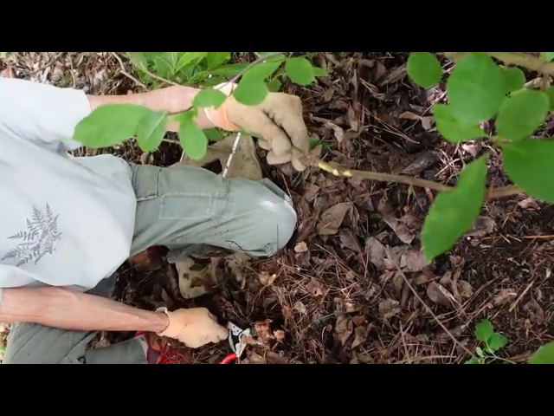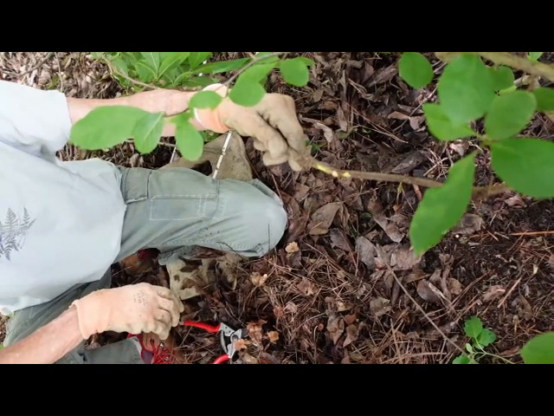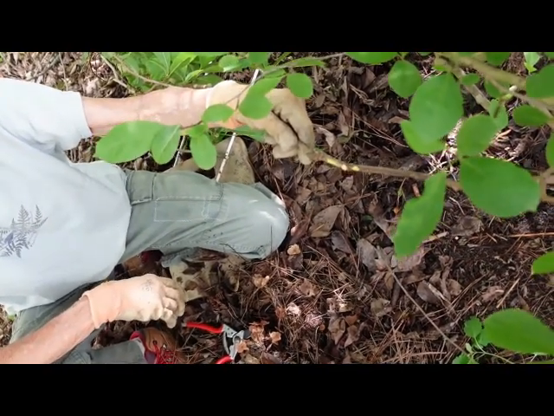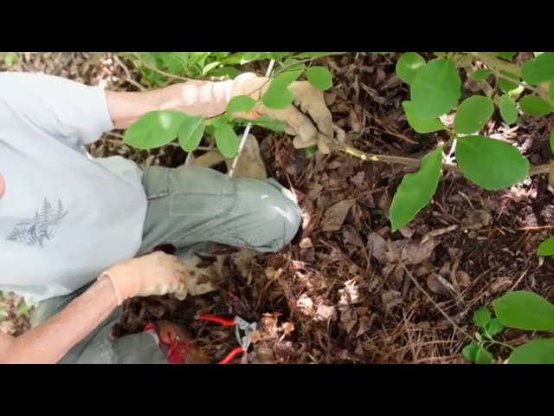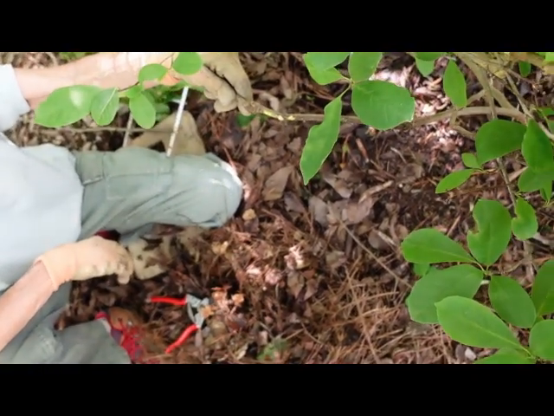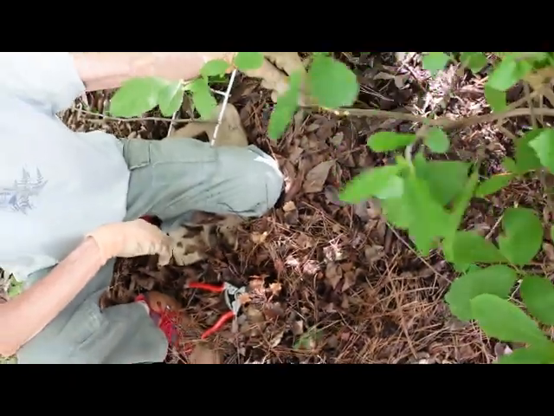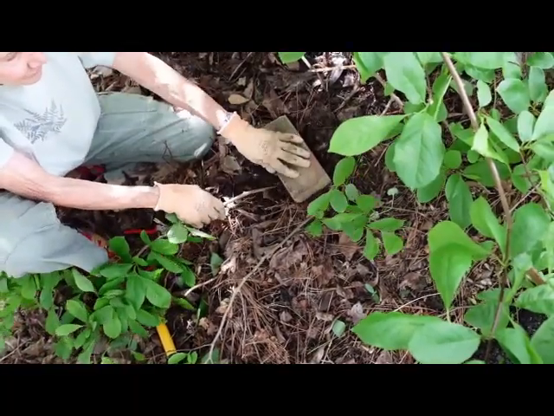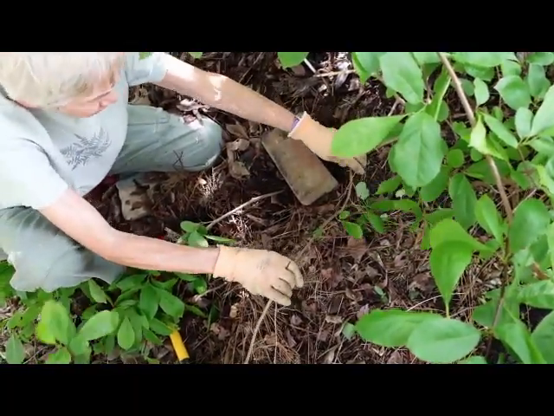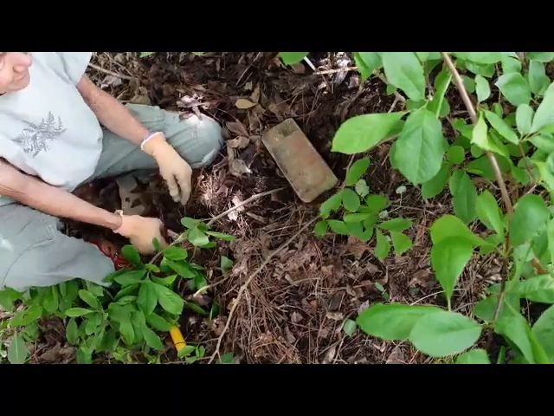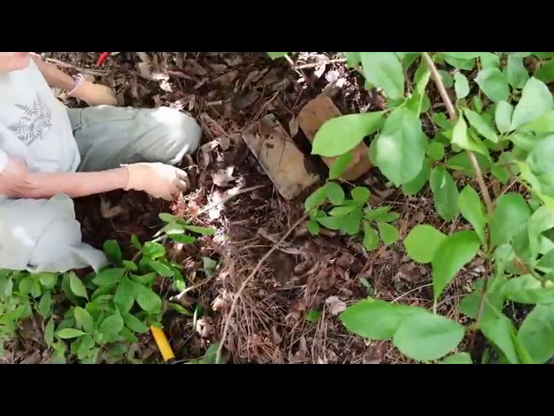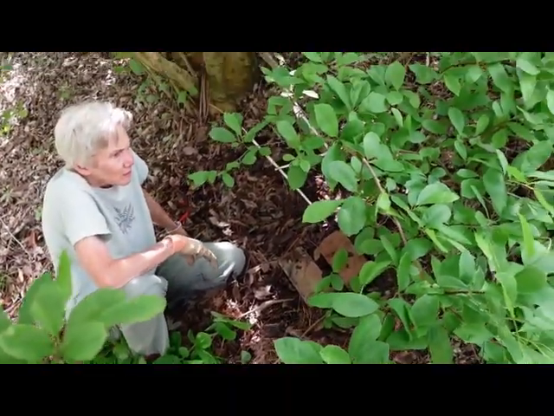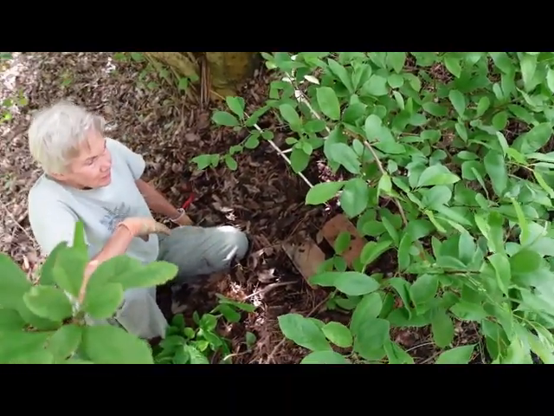So you want to scratch off the outer cambium or the brown layer, the bark, and expose the cambium, which is just below it. The cambium layer is where the roots will form. There we go. So simple as that. All right, and this is holding it in place. And now we wait.